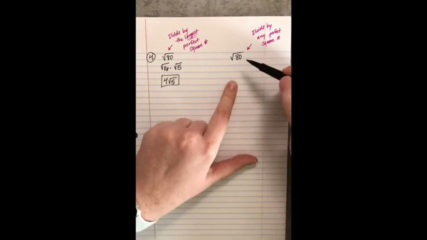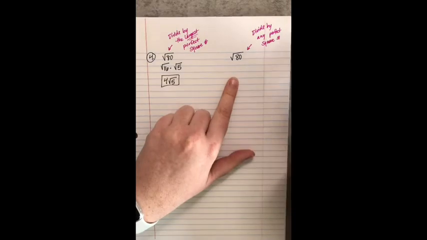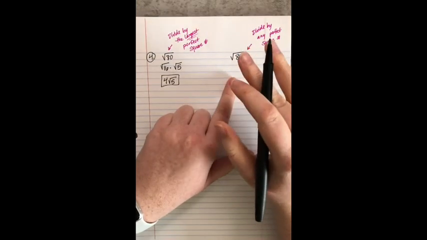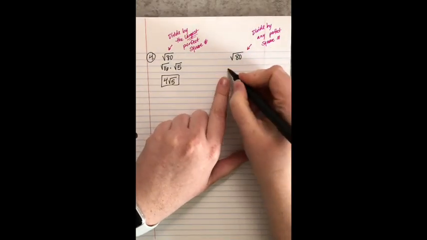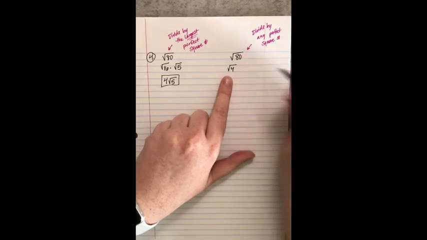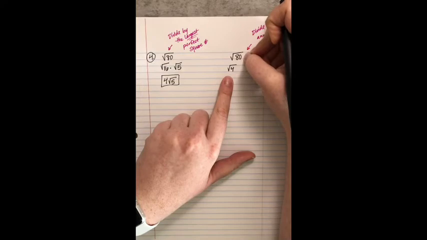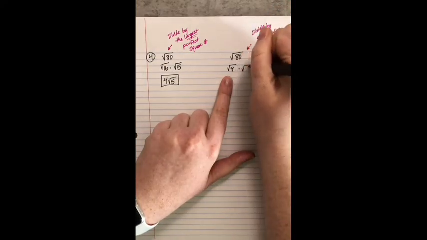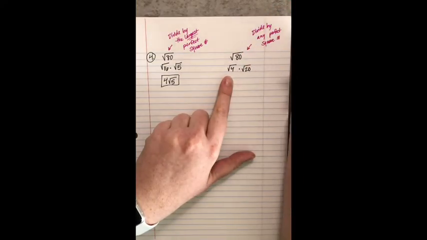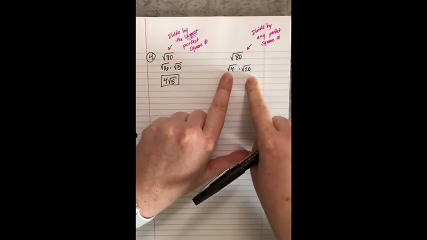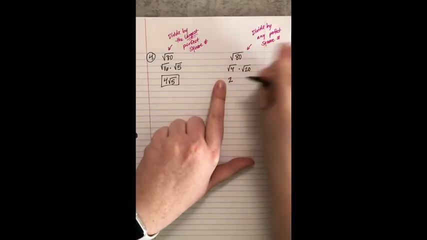Okay? But maybe you're not super great at your multiplication skills, or you don't have a calculator, but you're like, hey, I know that 4 goes into 80, right? Because 4 goes into 8, so it definitely goes into 80. 4 times 20 is 80. Okay, so we could break it apart like this. Square root of 4, that's a perfect square number.